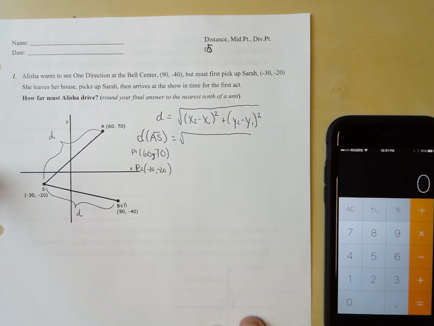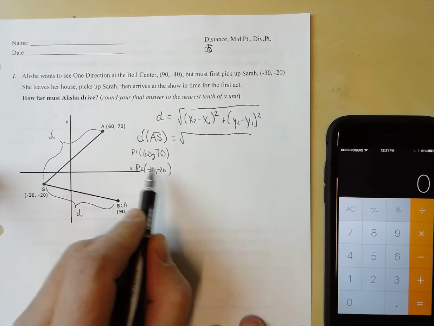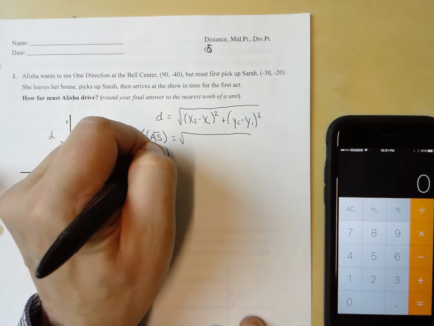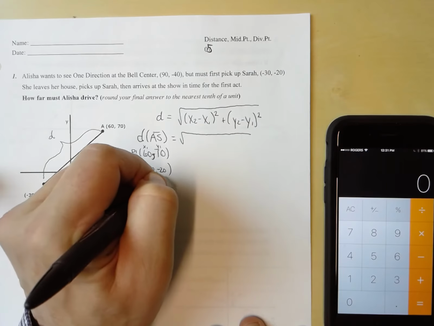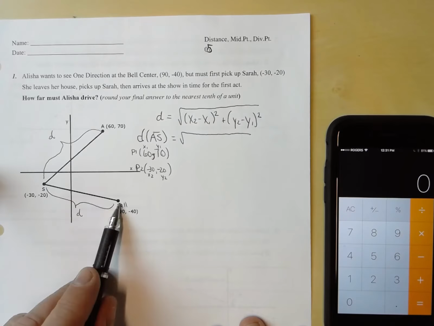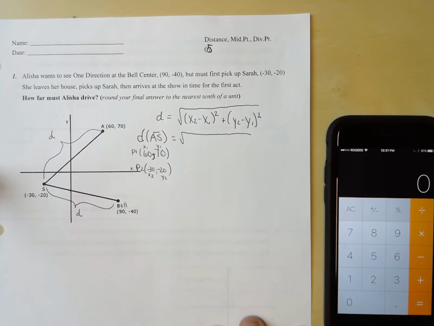So we can now remember that this is x1 and y1, and this is x2 and y2. That's going to change when we do these points over here. This will no longer be needed. We'll be using these two, and we'll change up our P1 and our P2.